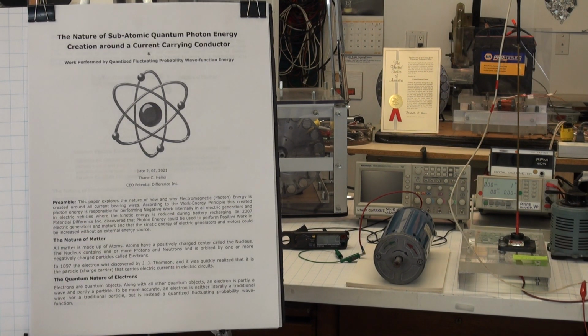Then during the lecture, he went on to explain that the electromagnetic fields that were created around the generator coils entered the air gap between the rotating magnetic field and the generator coil and resisted the generator rotor's rotation.